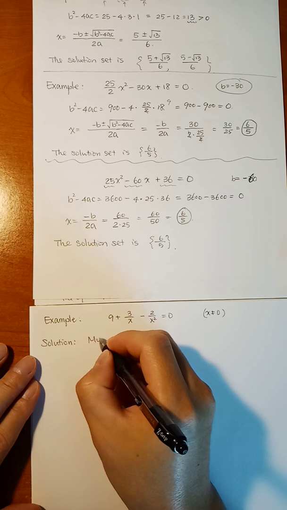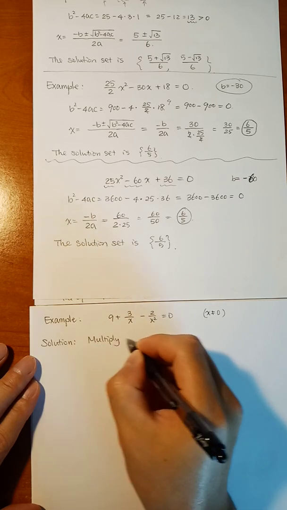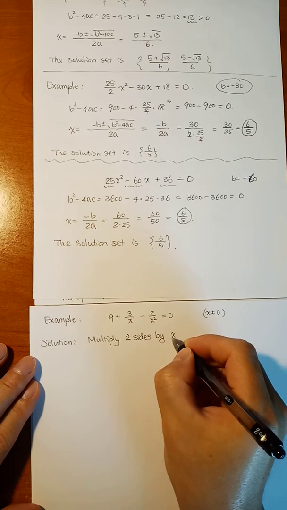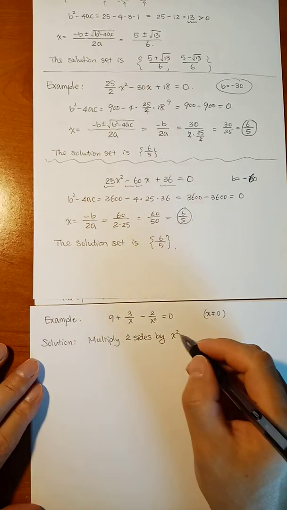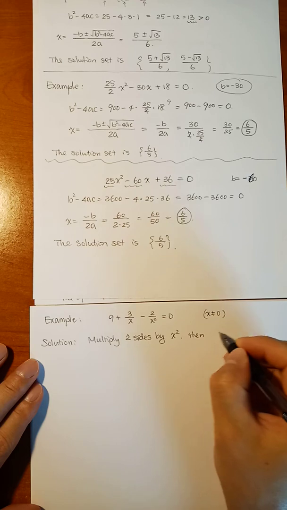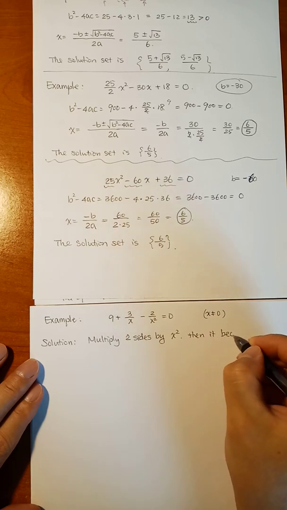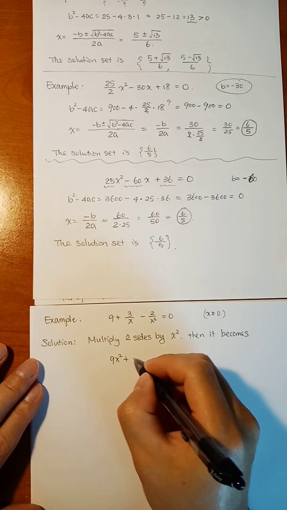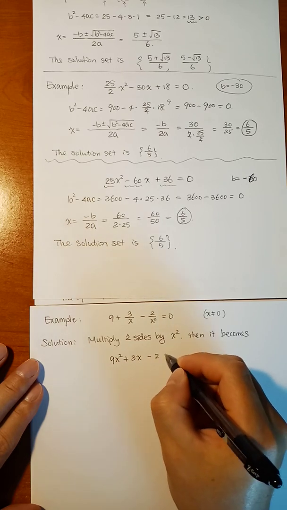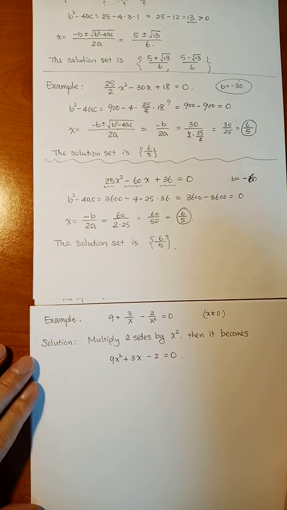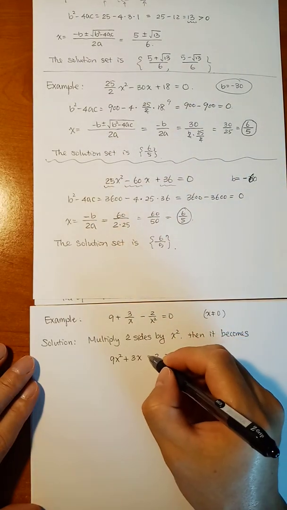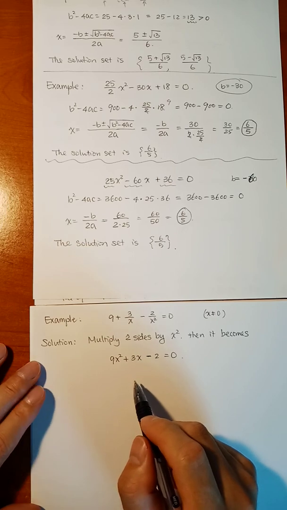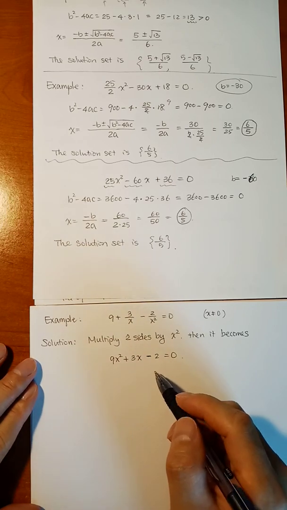We multiply two sides by x squared, then it becomes 9x squared plus 3x minus 2 is equal to 0. It's like we try to eliminate the denominator. Okay, so now it becomes a quadratic equation.